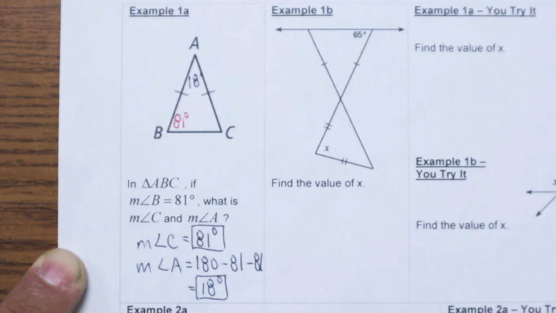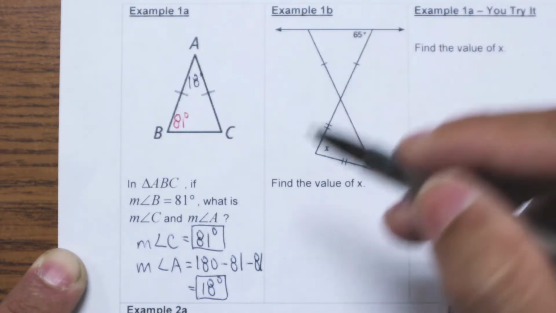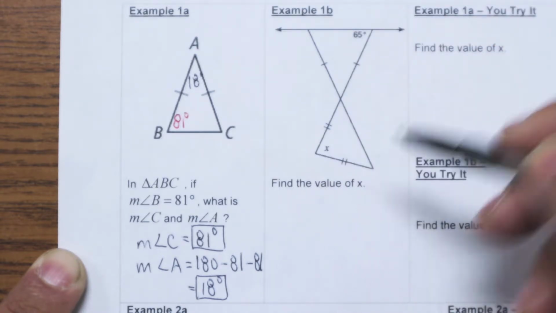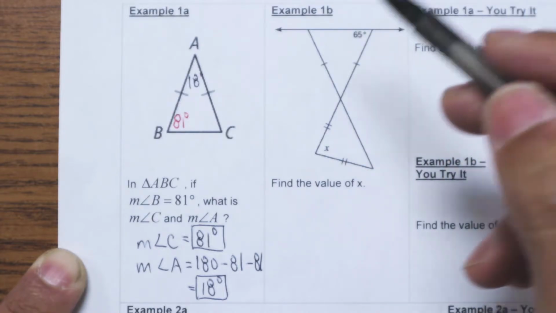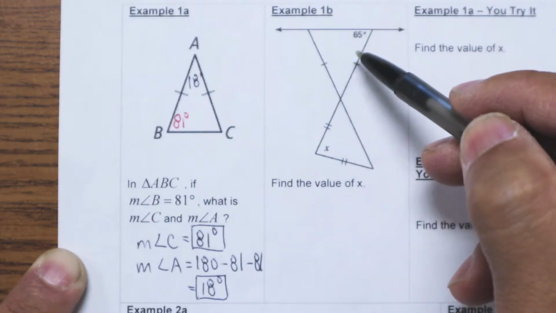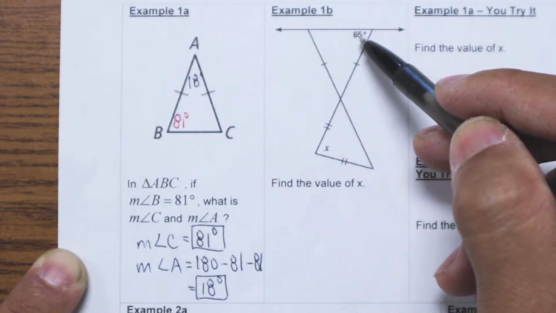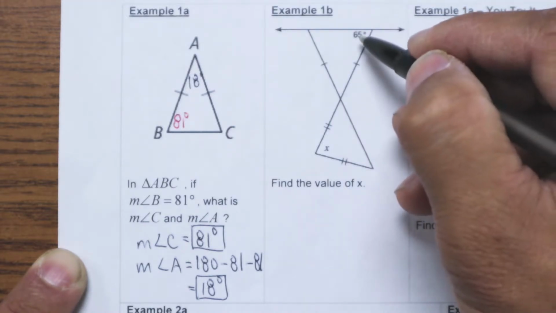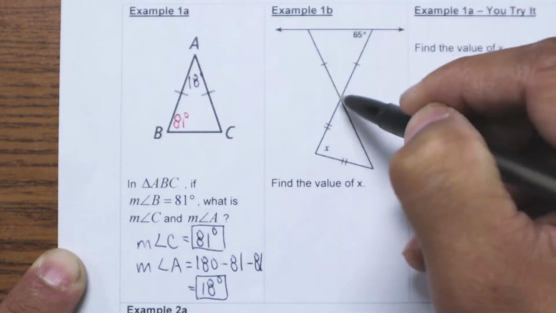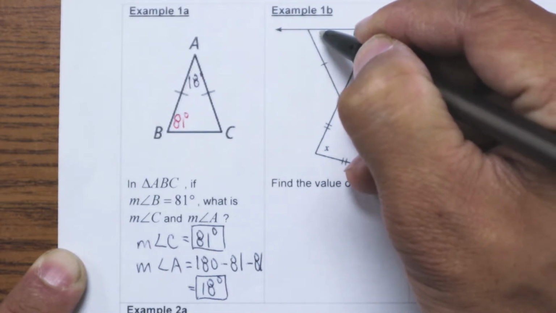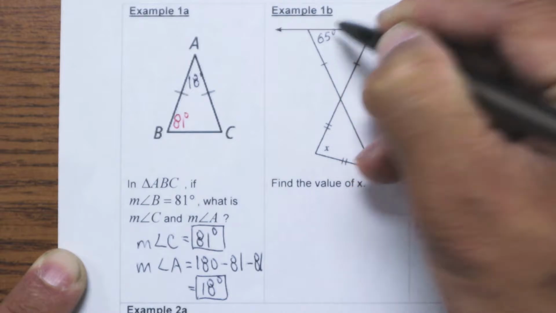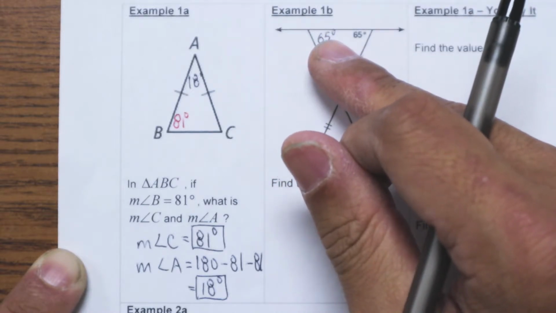So measure of angle C is 81 degrees, and measure of angle A is 18 degrees. In example 1b, you're also given this diagram and it asks you to find the value of x. So to start, we're going to look at the triangle that has the most information, which is the triangle on the top, because it says this is 65 degrees. So if this is 65 degrees and these two sides are congruent, that means their opposite angles are also congruent, so we know that this is 65 degrees.